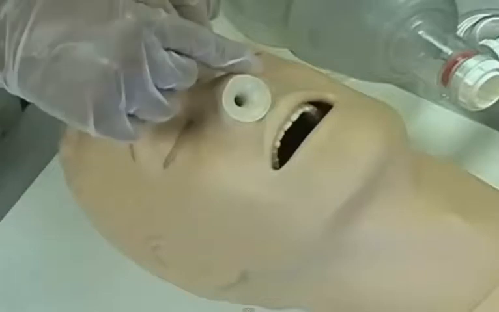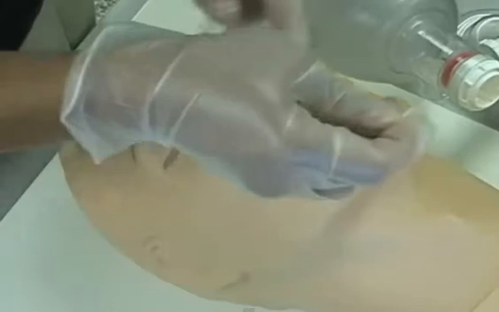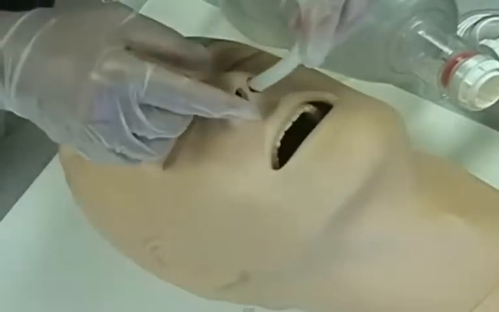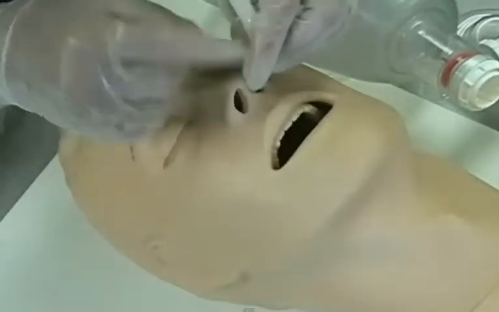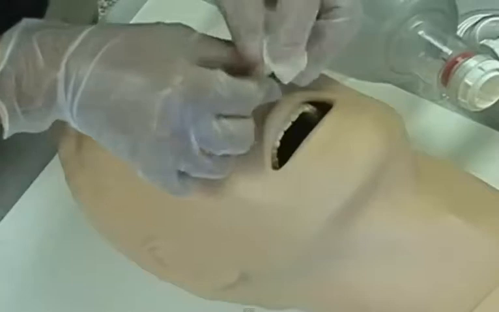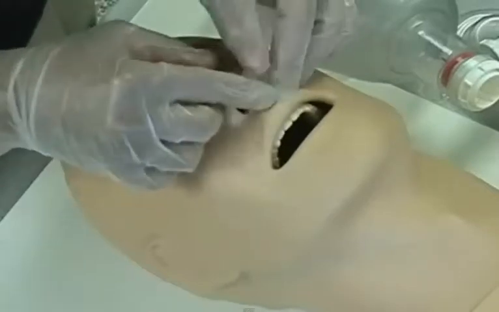If we had to use the left nostril instead, then we would turn the bevel to the septum again to avoid damaging any structures, and then we would rotate as we move in place 180 degrees.